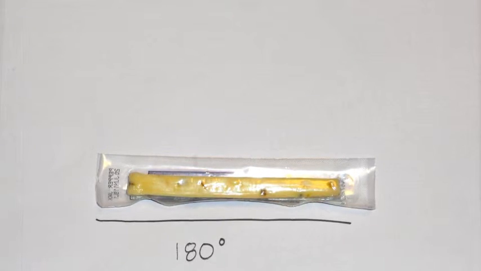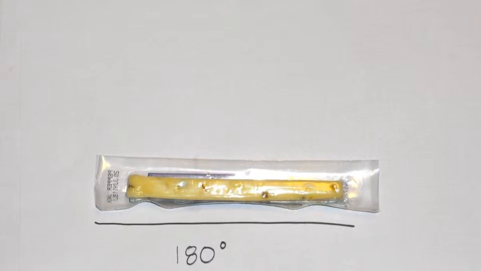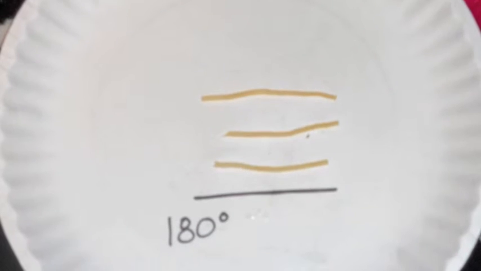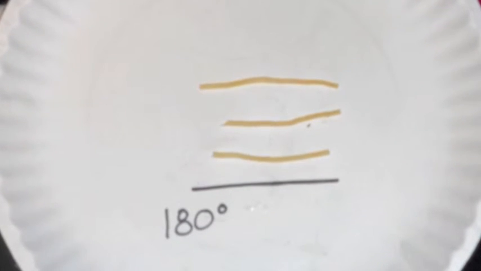This piece of pepper jack string cheese makes a 180-degree angle. This also creates a straight line. These 3 noodles also create 180-degree angles.